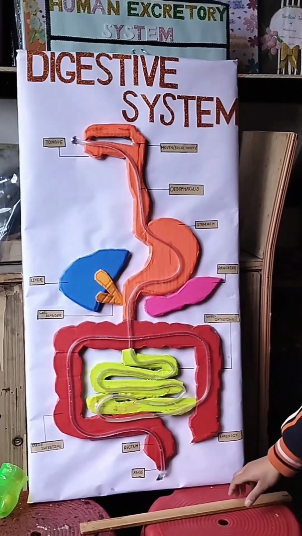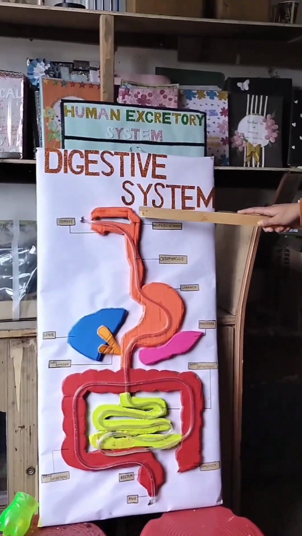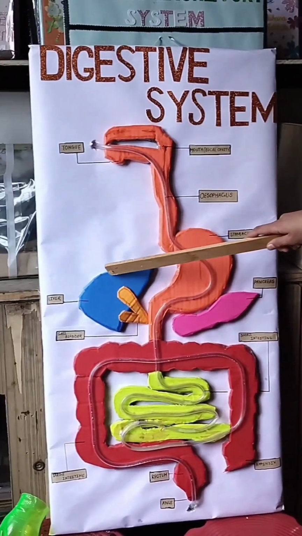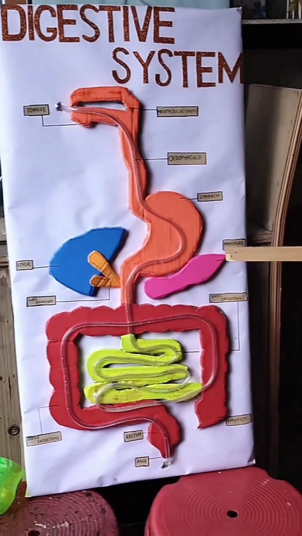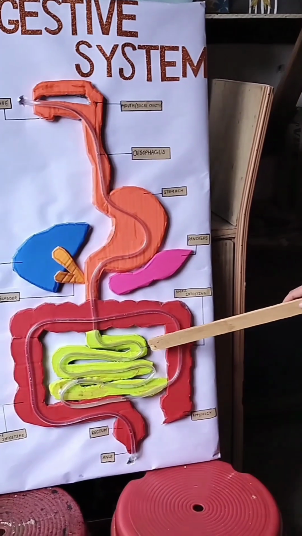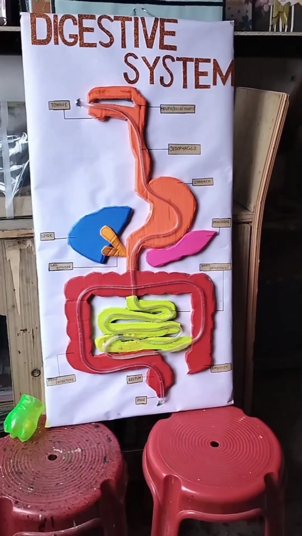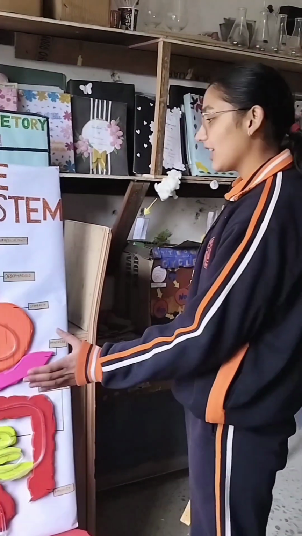Now the parts of the digestive system. This is the mouth, this is the esophagus, this is the stomach, this is the liver, this is the gallbladder, this is the pancreas, this is the small intestine, this is the large intestine, and this is the anus. These all are the parts of our digestive system.